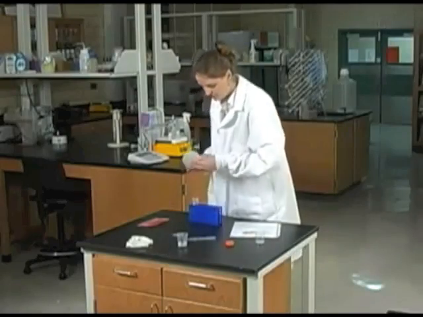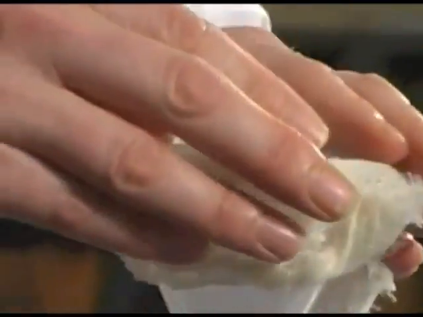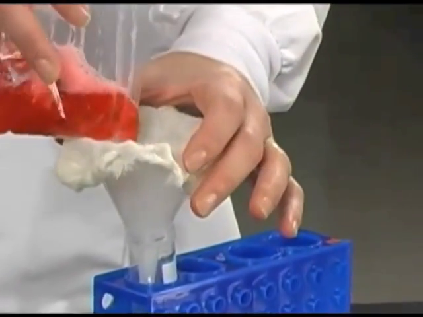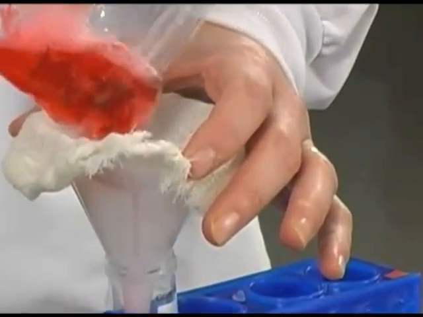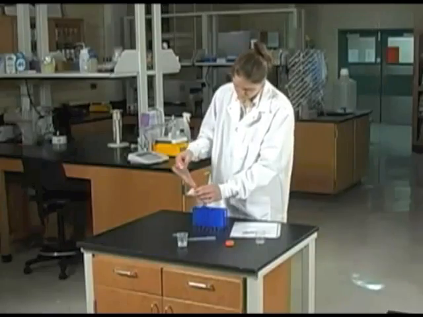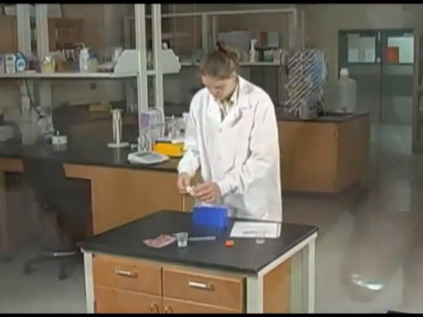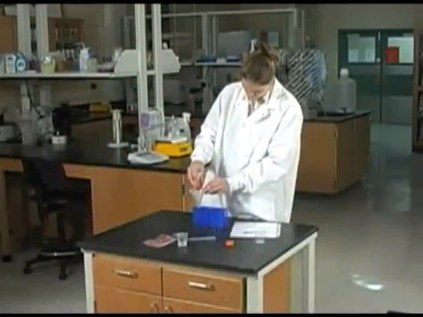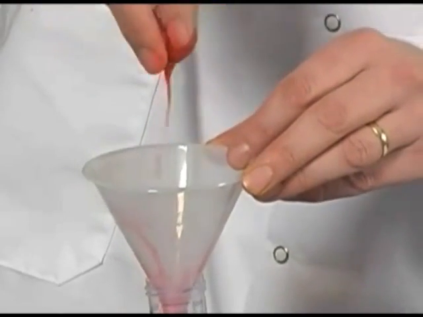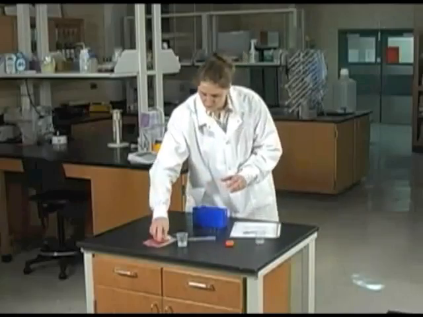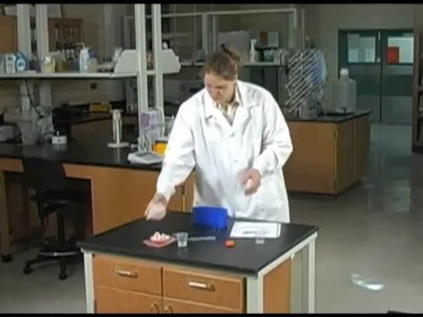Place a funnel into the 50 milliliter tube. Next, place a piece of cheesecloth inside of the funnel. Open your Ziploc bag and pour the mixture of strawberry and extraction solution through the cloth and into the funnel. Gently squeeze the cheesecloth. Once all the liquid has passed through the cloth, throw the cloth away and remove the funnel.